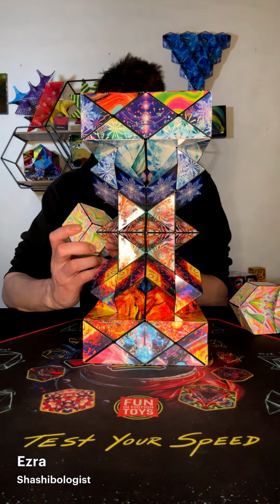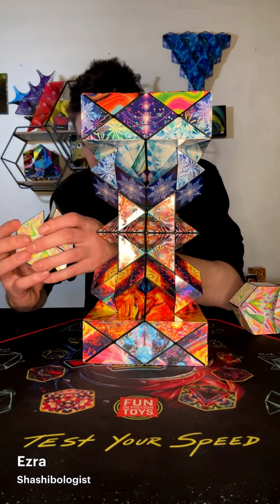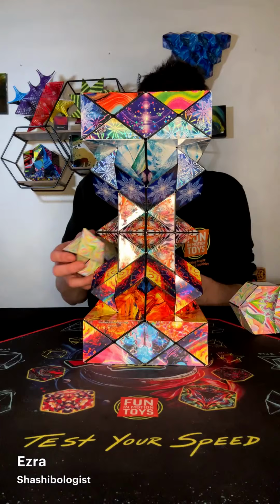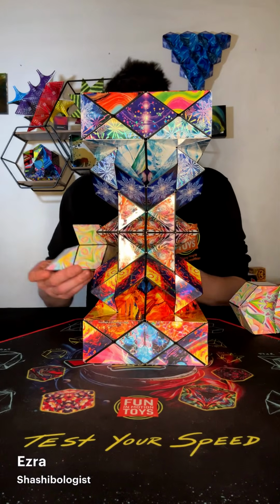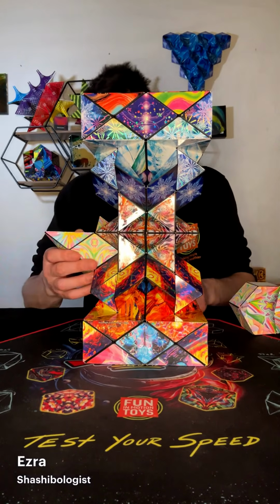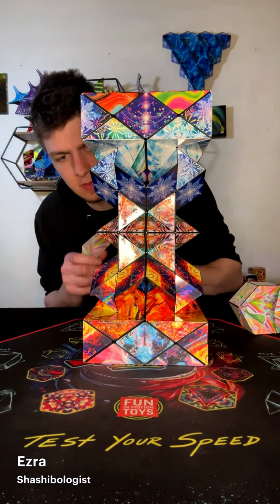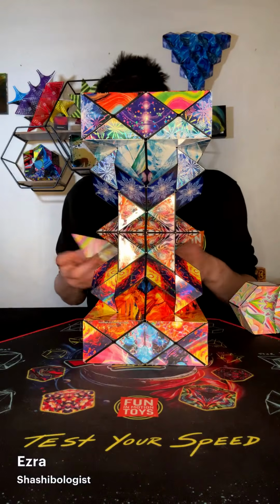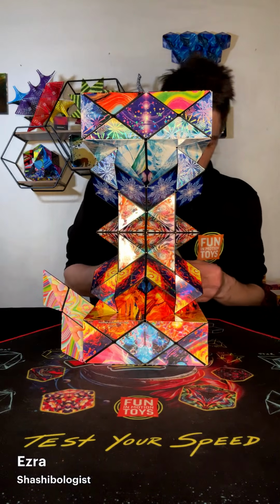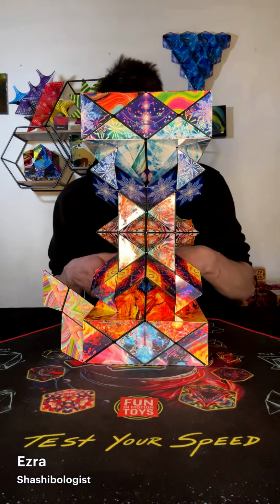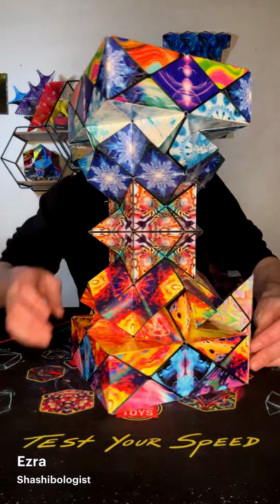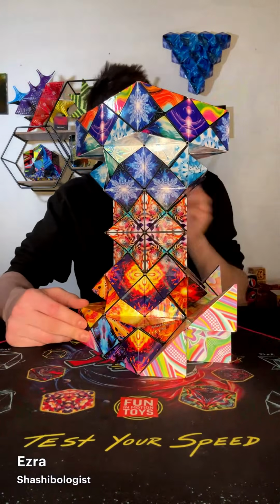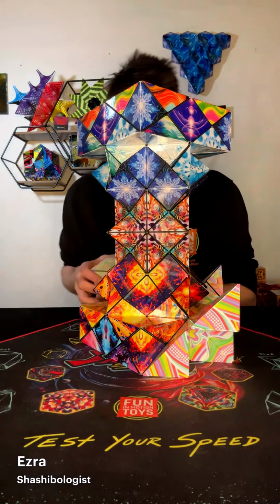Ah, I see. Well, might not be able to do exactly the connection that I was thinking of, but I'm certain that there's something around there. I mean, I really like this. Right here, it actually means that we could have Shashibo squared, or Icasa in there.